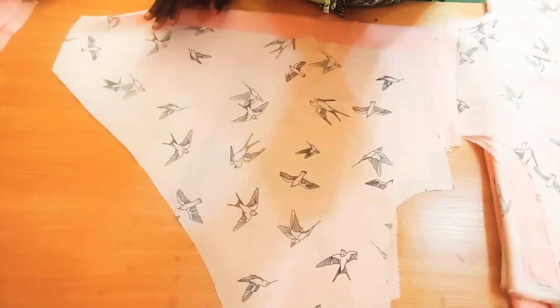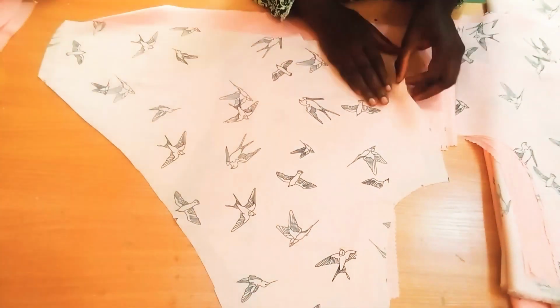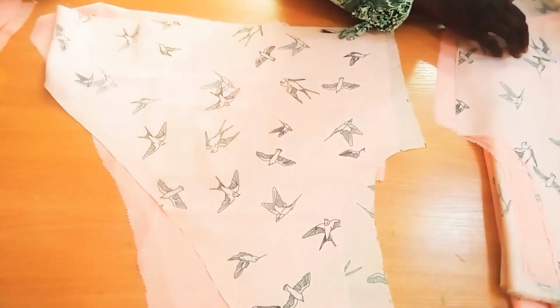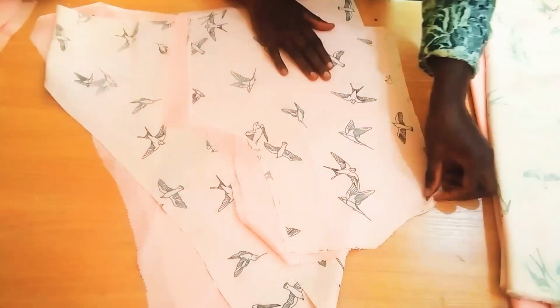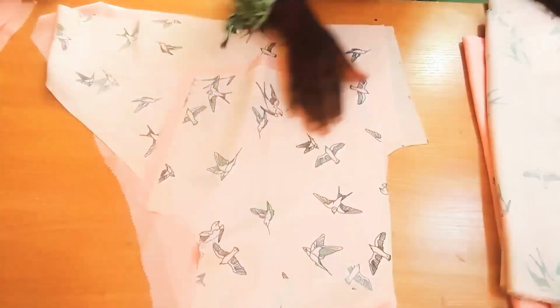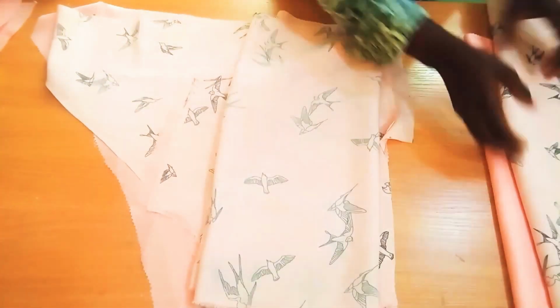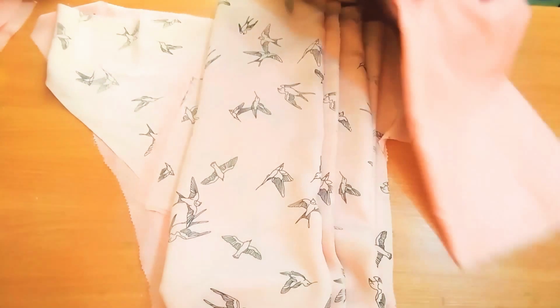And we are done. Here is the front and its lining, the back and also its lining, and then the first and the second tier and the lining.